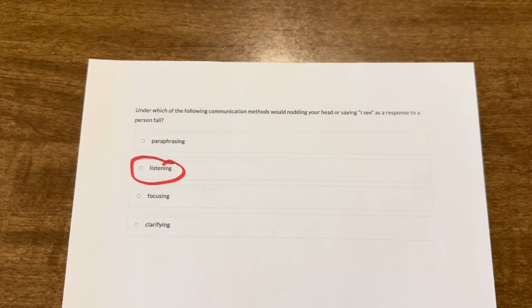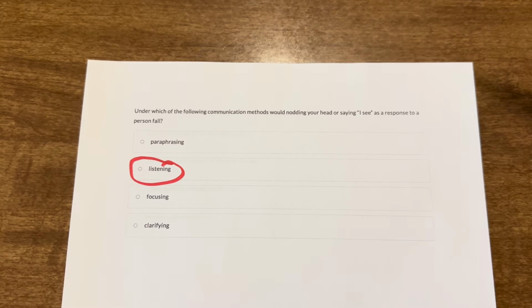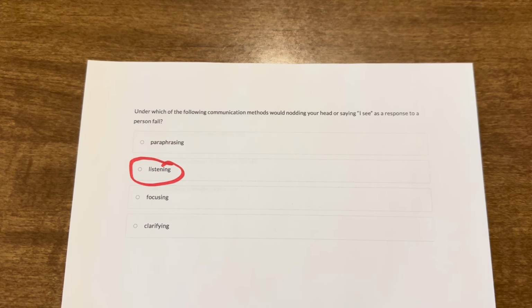I use visualization here to remember that this is the answer because I visualize when I'm listening to someone, I will often nod along or say "I see." You can also remember because by nodding along or saying "I see," you're not offering any commentary. You're simply listening.